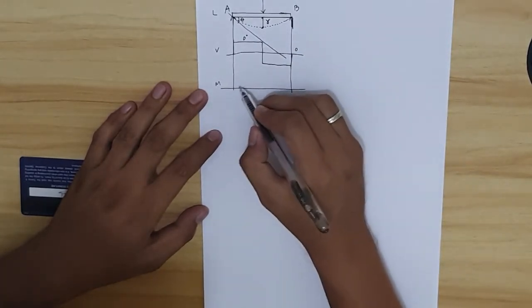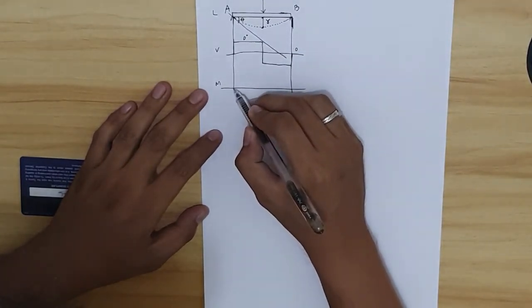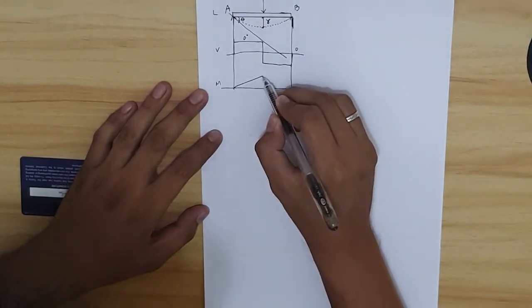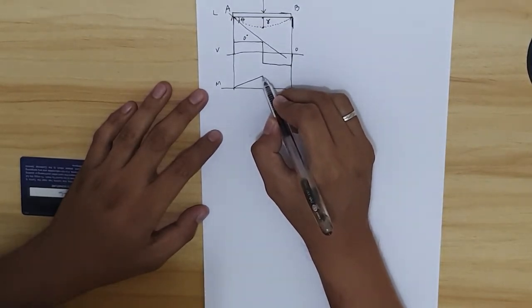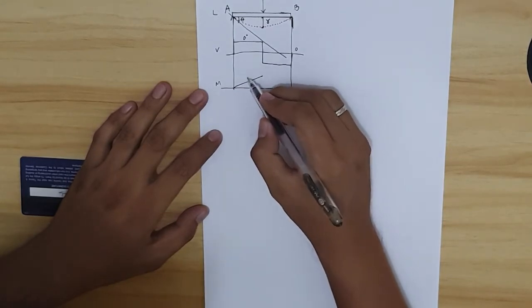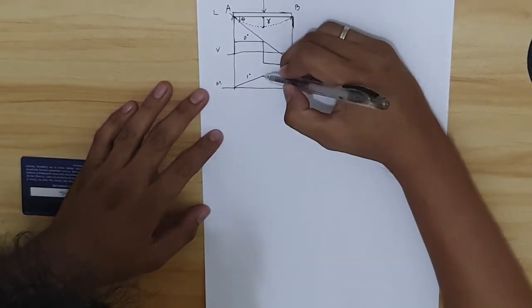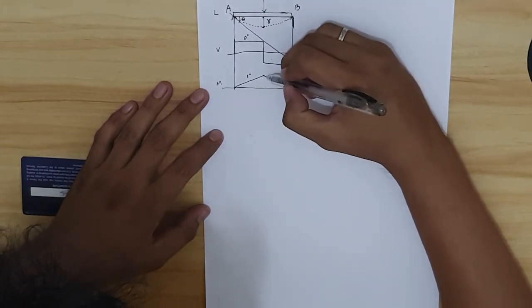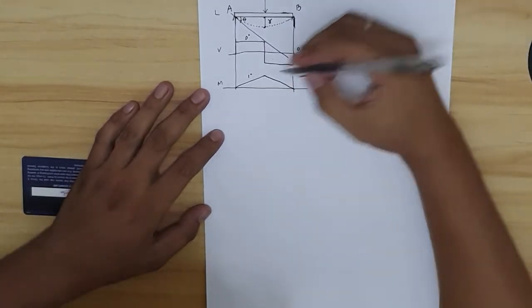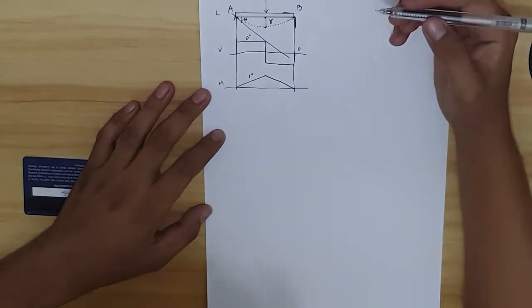They follow each other, right? So the moment is increasing, that is first degree, then going downward, still first degree.